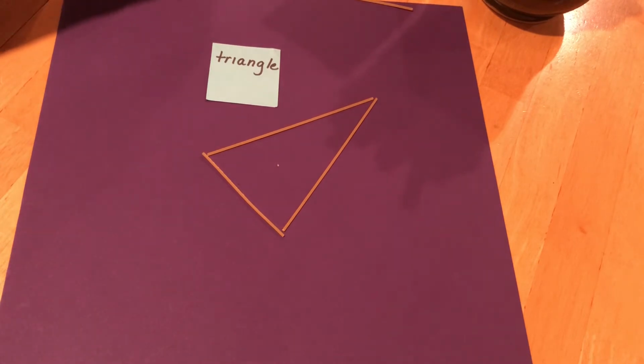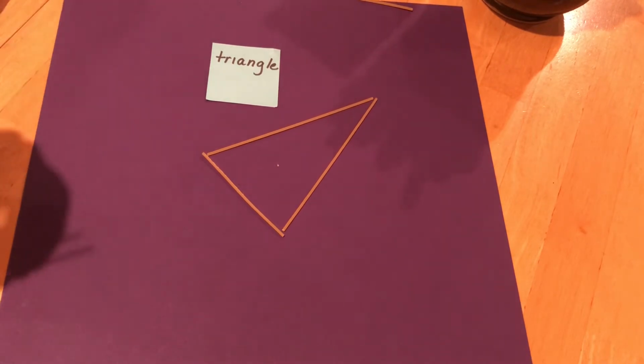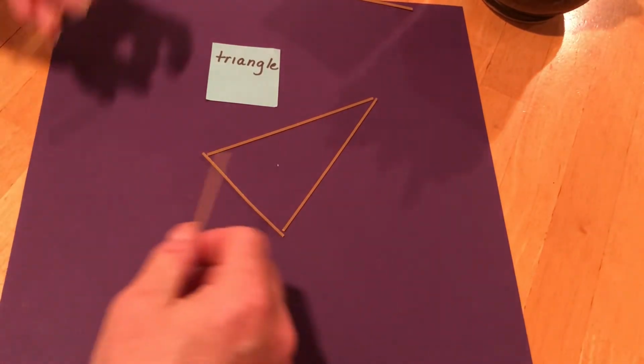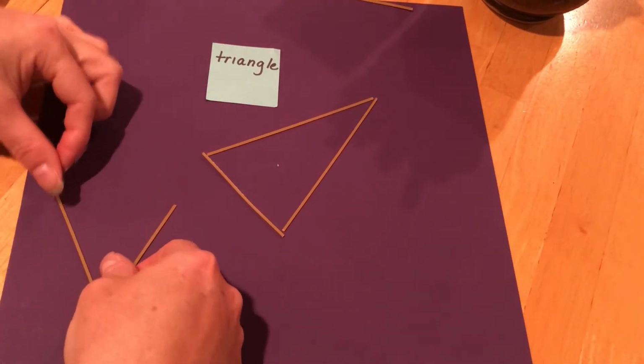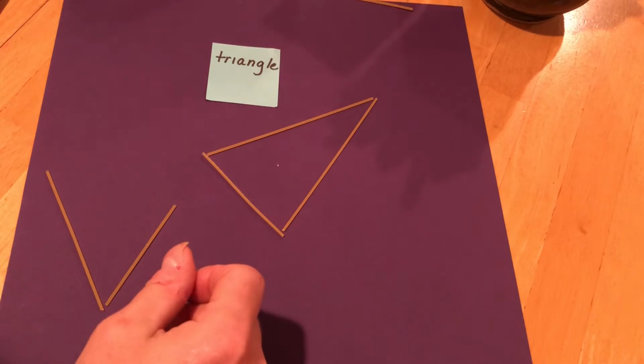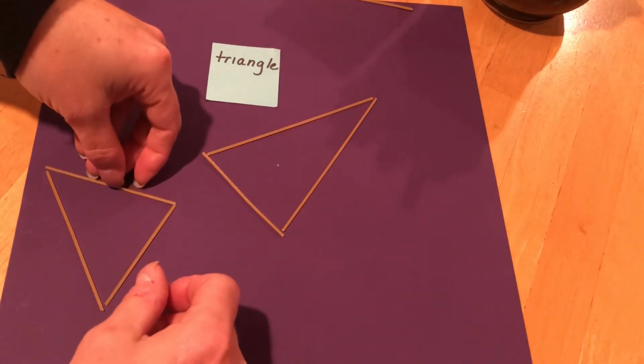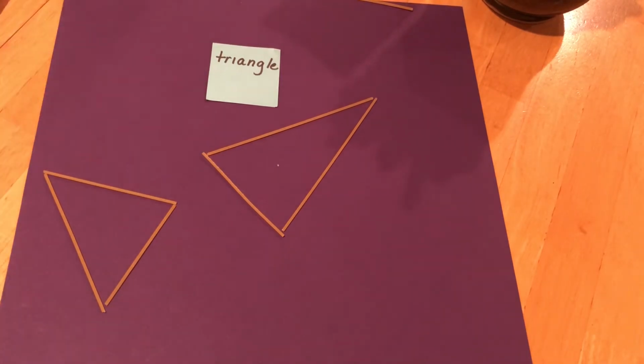Now, I have different sized pasta here. And so I can use my different size pasta, and I can make different shaped triangles. But the attribute that's the same here is I have 3 sides and I have 3 angles. So I call that a triangle.